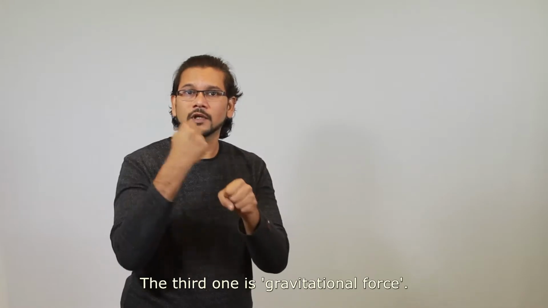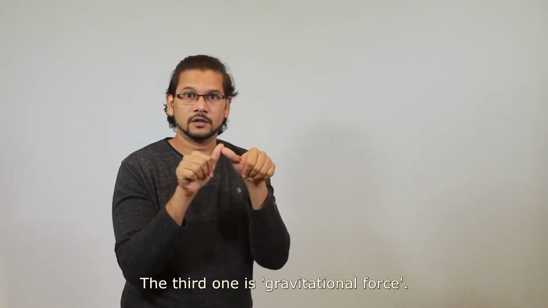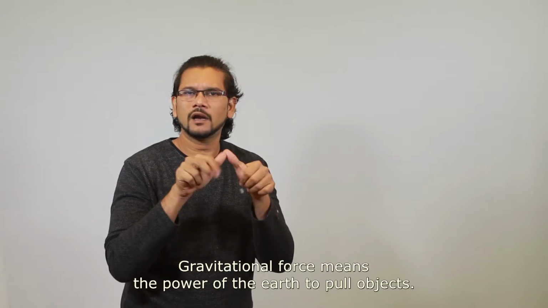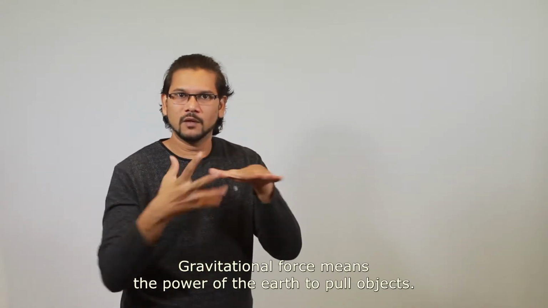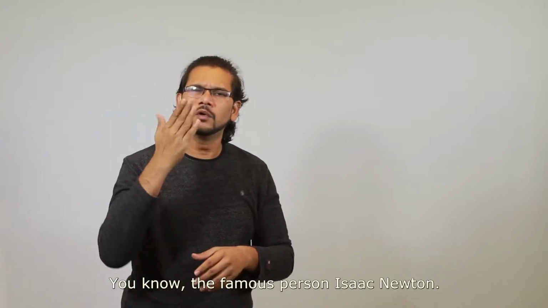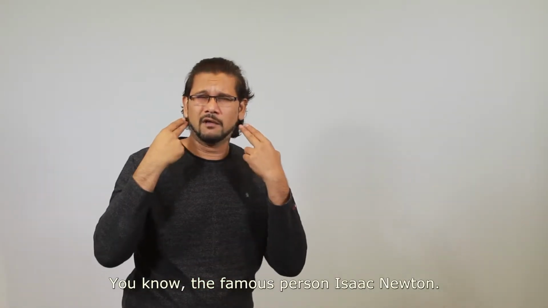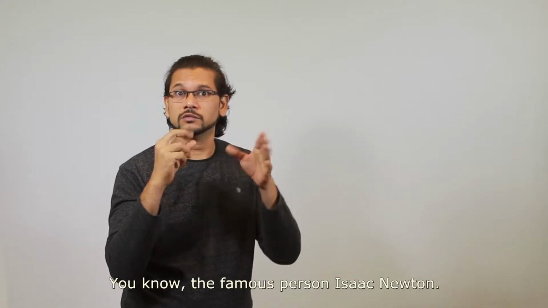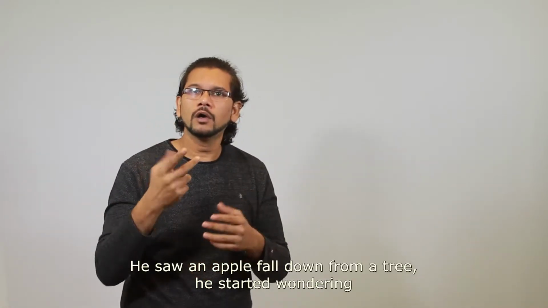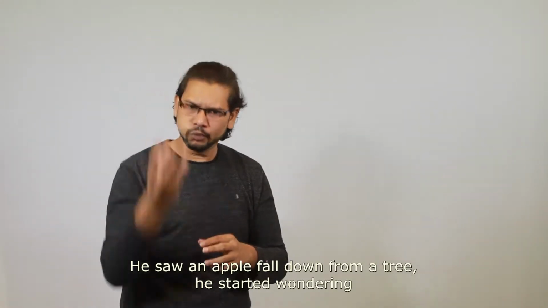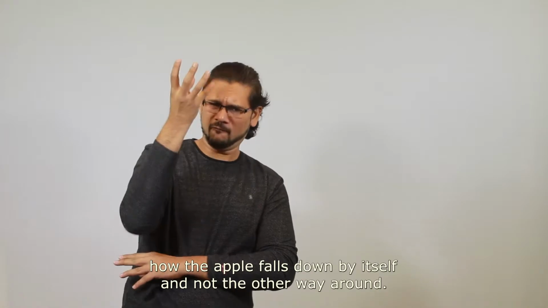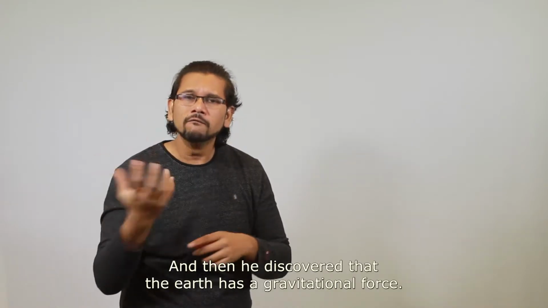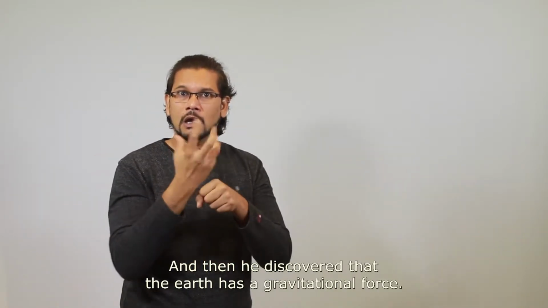The third one is gravitational force. Gravitational force means the power of the earth to pull objects. You know the famous person Isaac Newton. He saw an apple fall down from a tree. He started wondering how the apple falls down by itself and not the other way around. How? And then he discovered that the earth has a gravitational force.